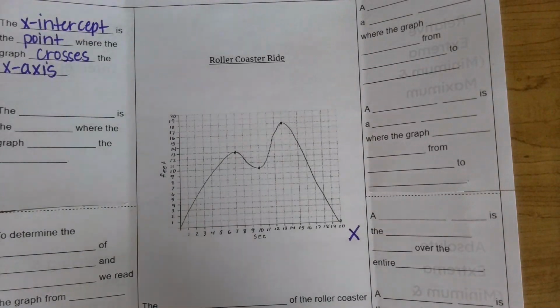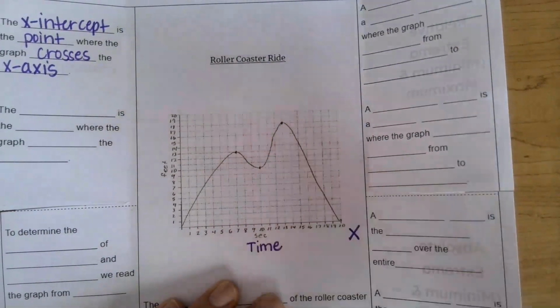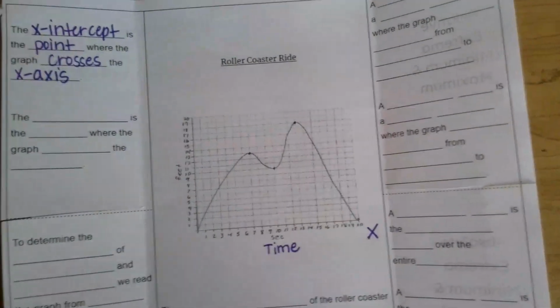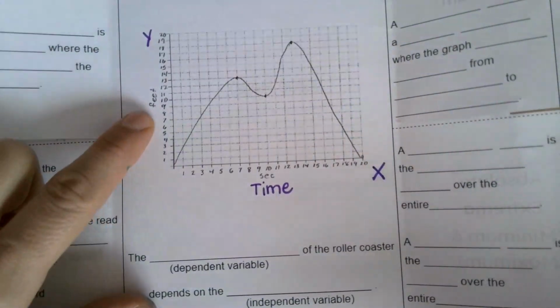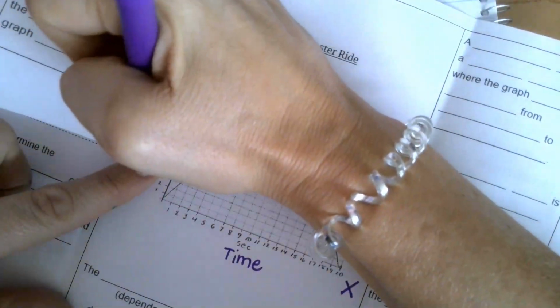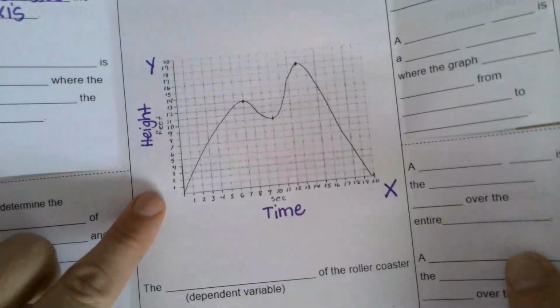Something else, I got this graph on Google Images just because I liked how it had all the different features we're going over. One thing I don't like is they just put the units. Usually we also want to put time in seconds, so go ahead and add time. And then the y-axis is the vertical. They just put feet, but we also want to add that that's height in feet. All right, so add those to our graph.